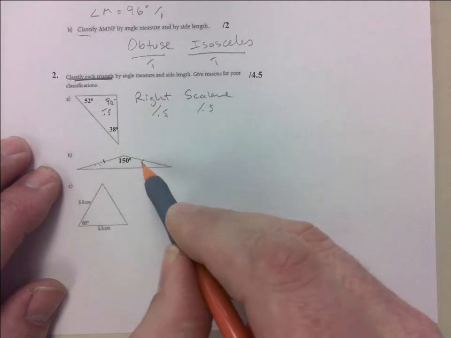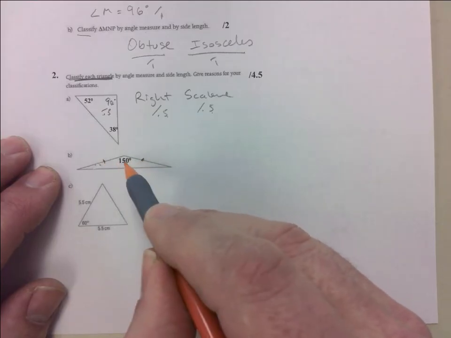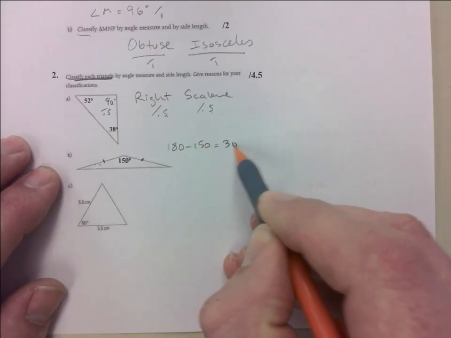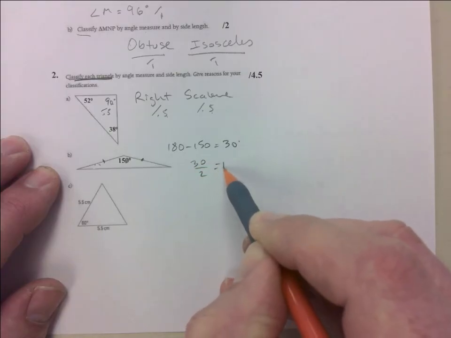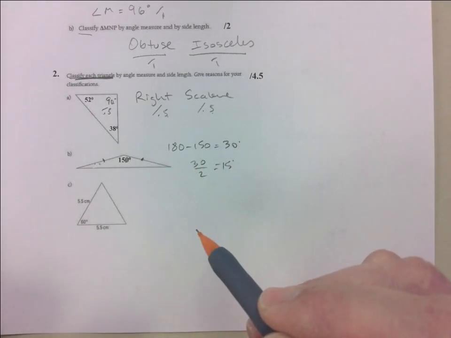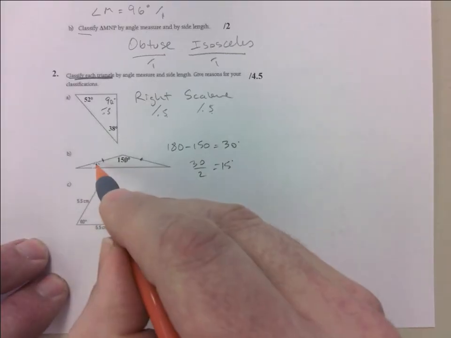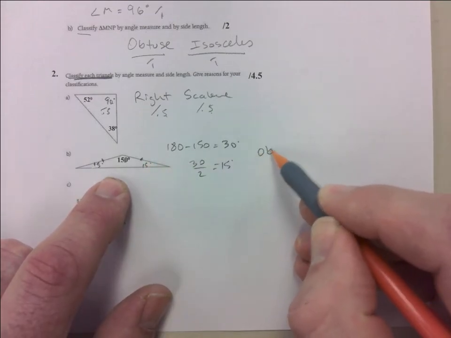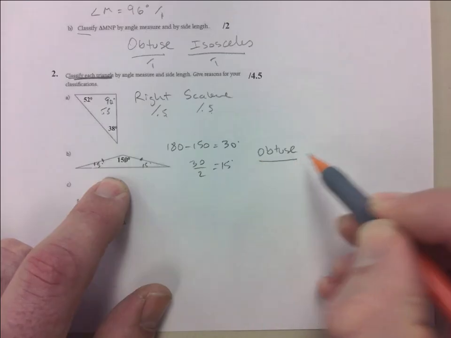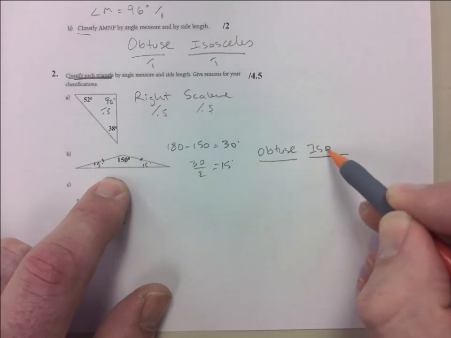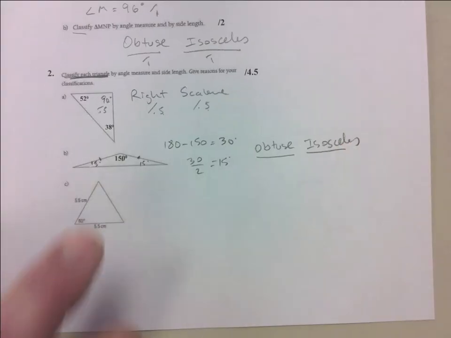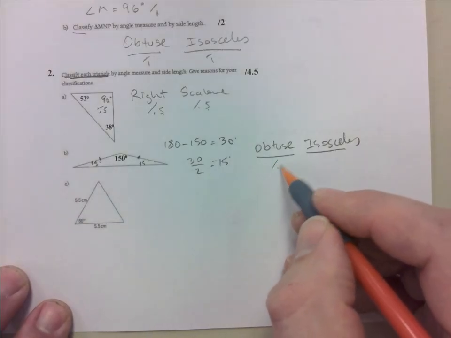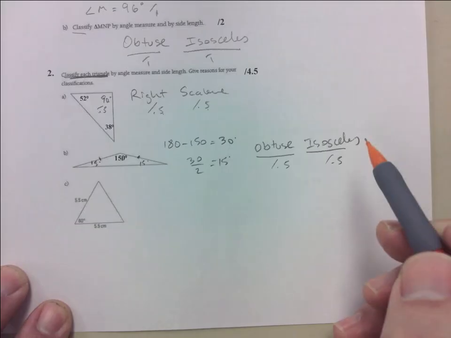Here I was hoping you were going to see the markings. So if this is 150, I'm going to go 180 minus 150, which is going to give me 30. I take the 30 and split it in half. Not that it really matters. I don't know why I did this. I'm just so used to finding all angles. It doesn't matter. As long as you have obtuse, we know that there's only one obtuse, right? And isosceles, you are fine. So you know what? I'm just going to give you half for each today.